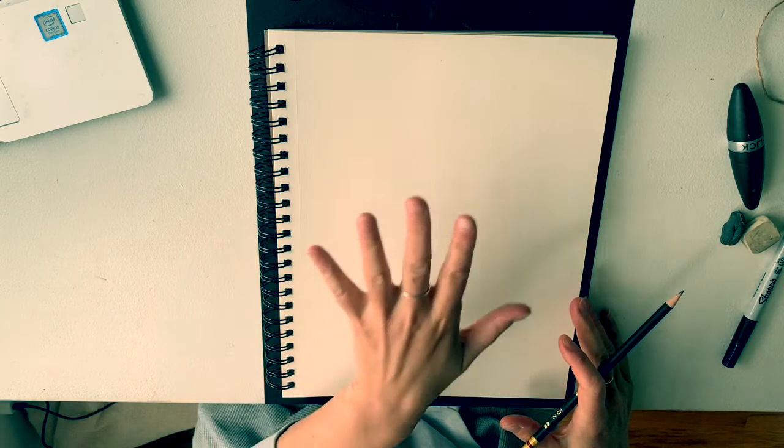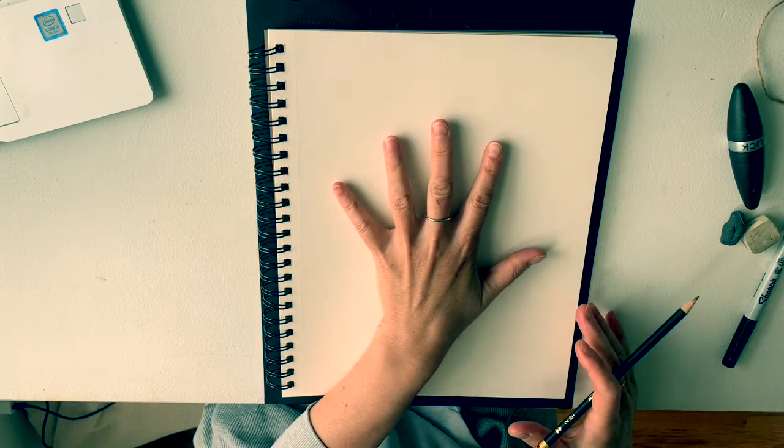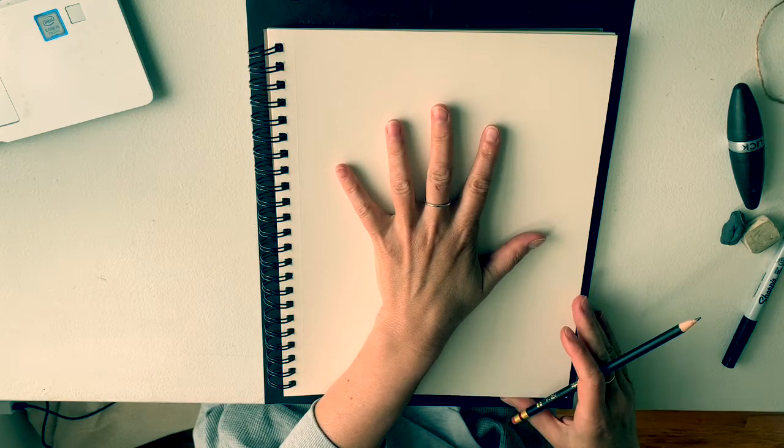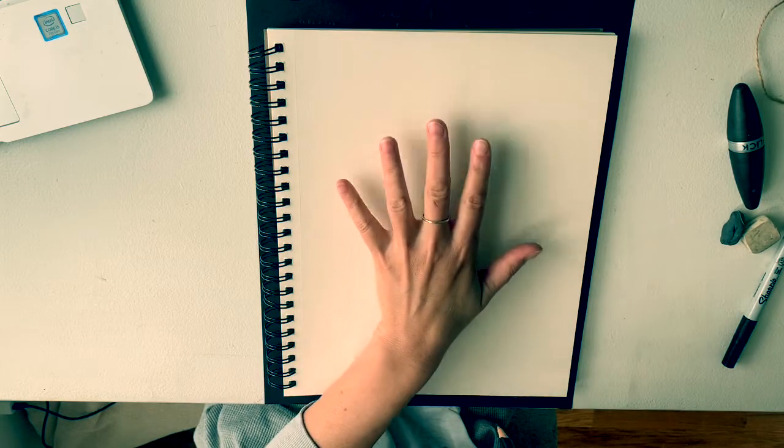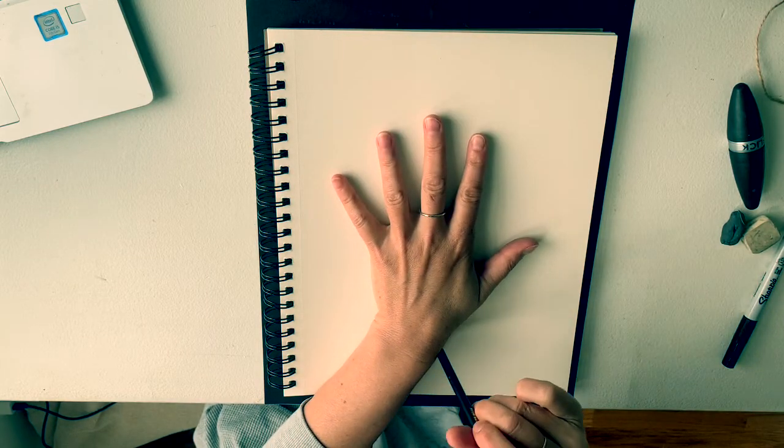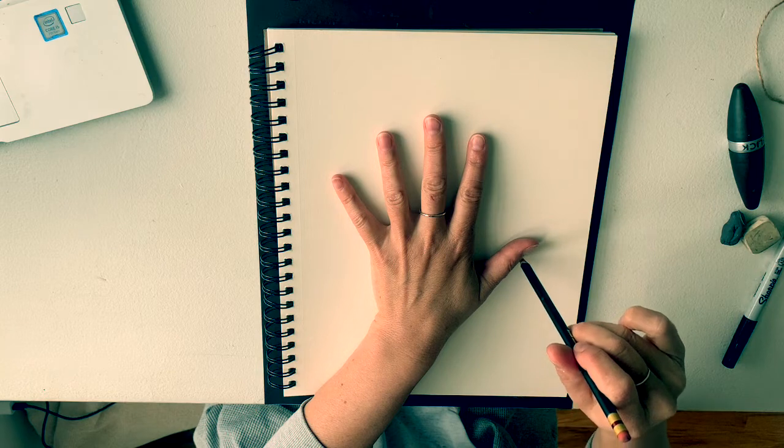So we're gonna start by just placing our hand onto the paper, and you wanna place your hand so that you can see part of your wrist, right? So make sure your hand's like not down here. Then we're just gonna go ahead and we're gonna trace our hands.